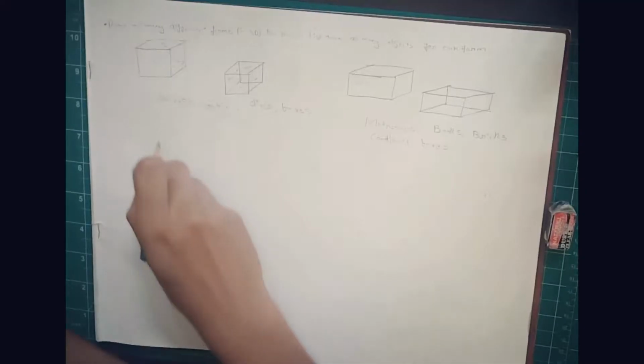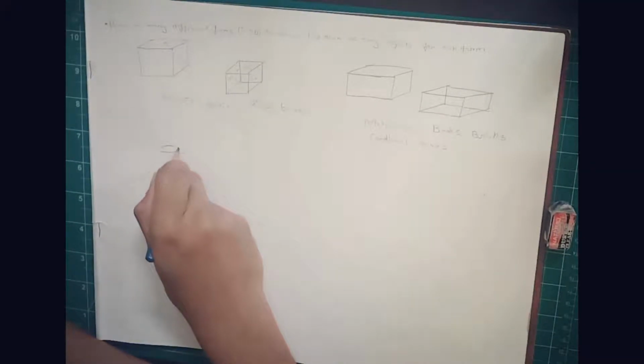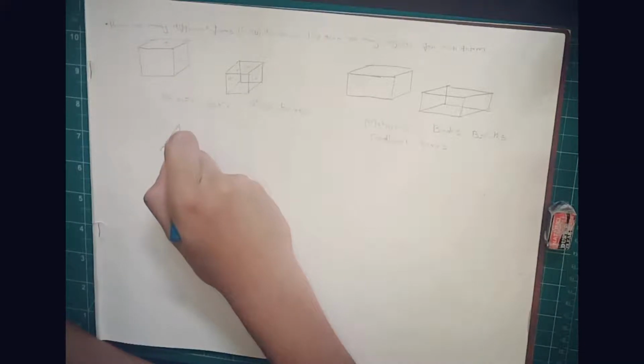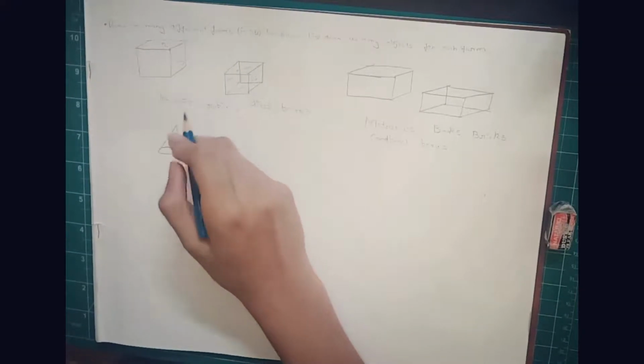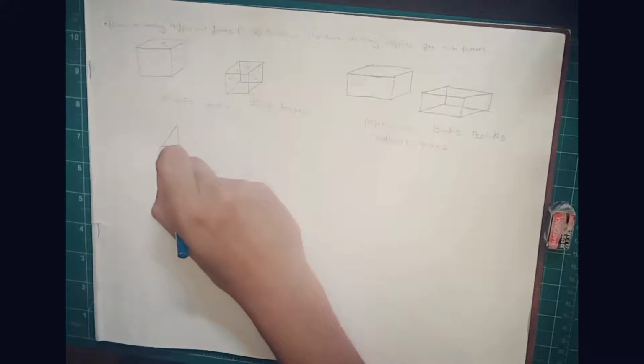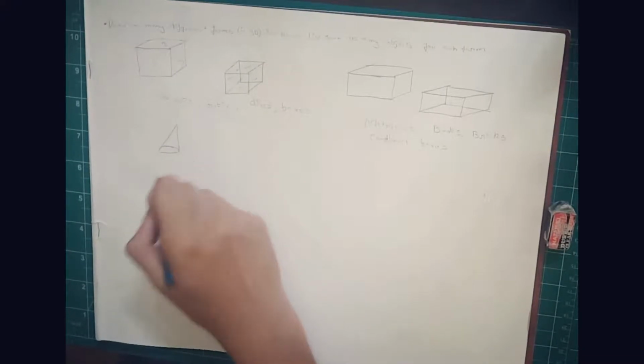Alright, so now the third form would be like a cone. A cone is also very simple to draw. Draw an oval on the base and a triangle on the top. There you go. That's a cone. A triangle with a circular base.